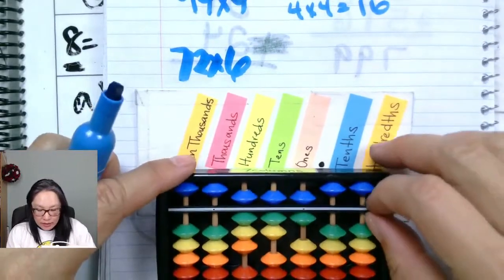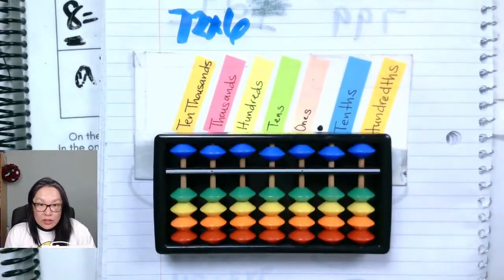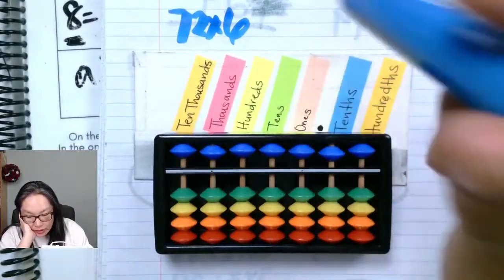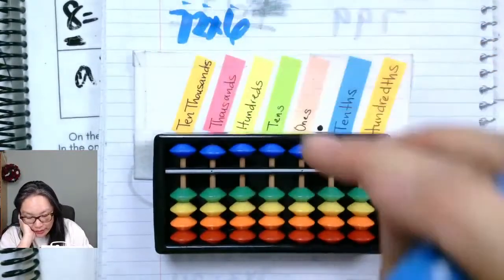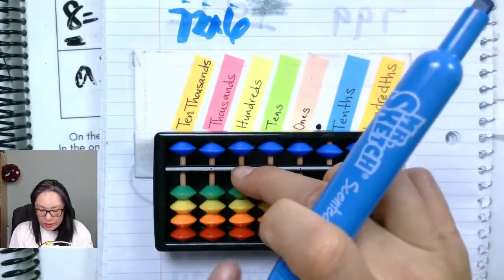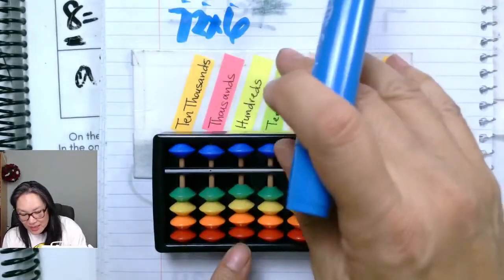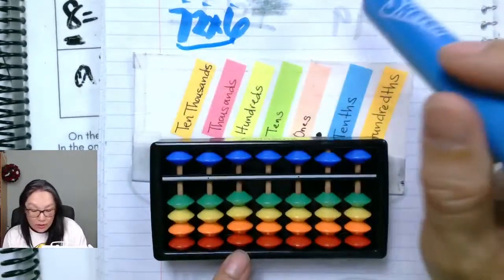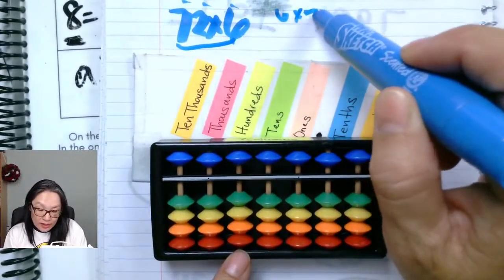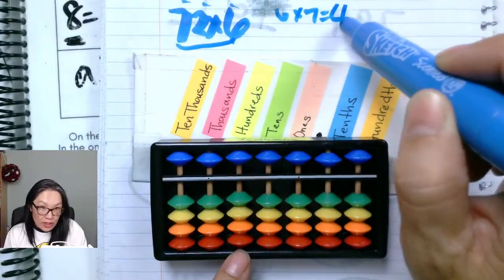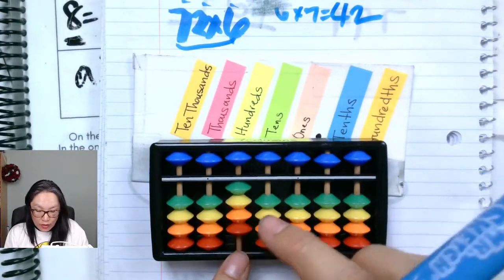Okay, so here we are. We're going to do that, and we're going to do that. So again, what are we going to do? We're going to count our digits. 1, 2, 3. 1, 2, 3. The first thing we're going to do is 6 times 7. 6 times 7 is 42. So I add my 4, I add my 2.